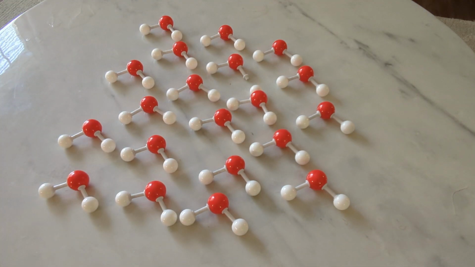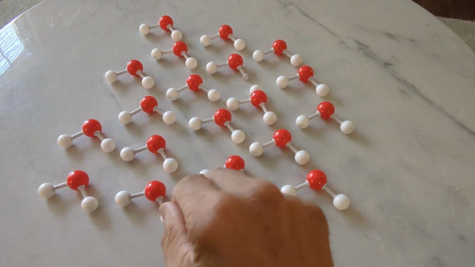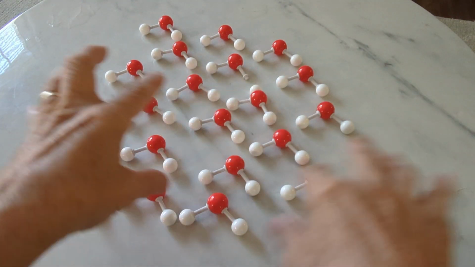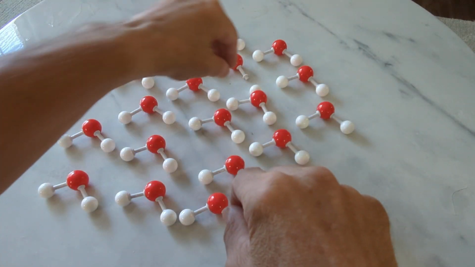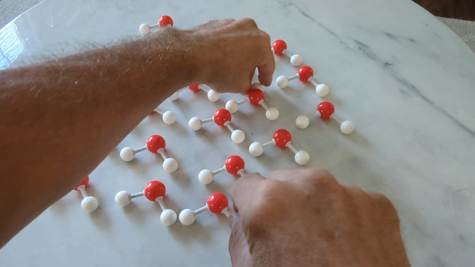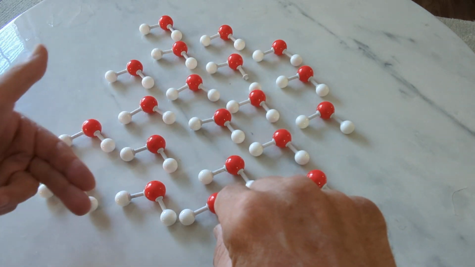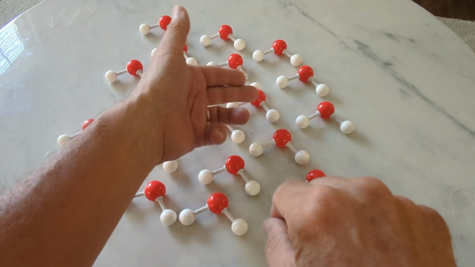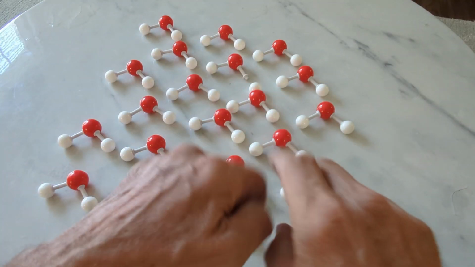Once those have formed, they can now diffuse throughout the entire water volume. And the way that they would diffuse would be by the proton being transferred rather than the oxygen moving around, because the oxygen is much heavier.